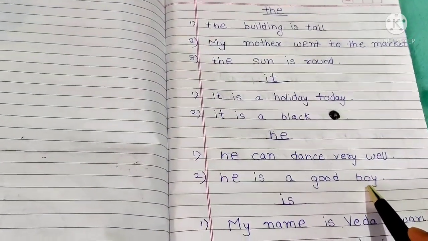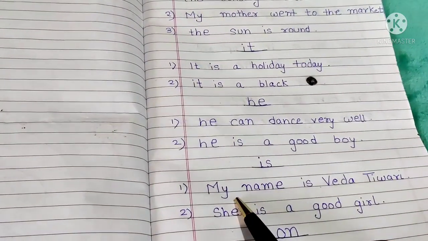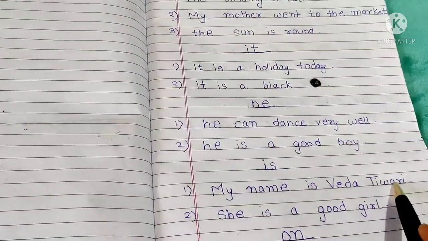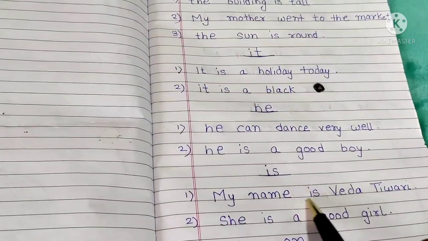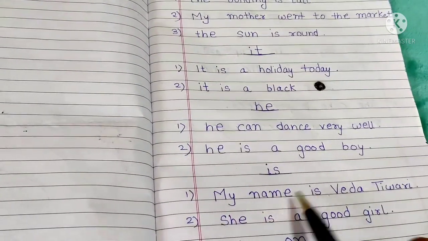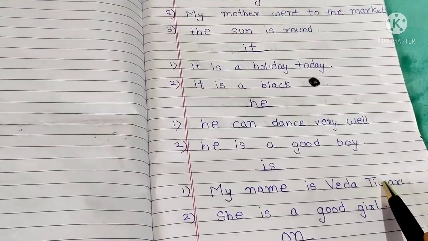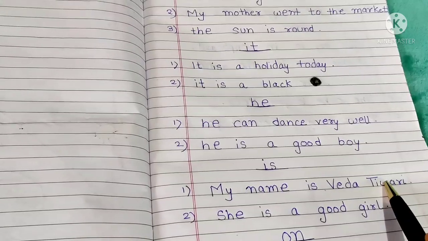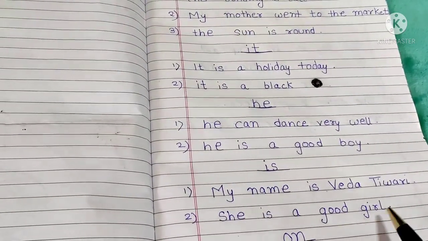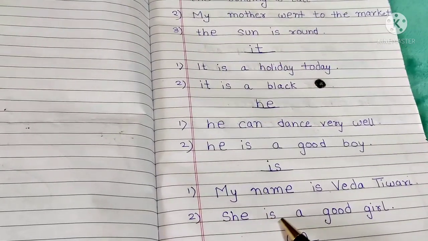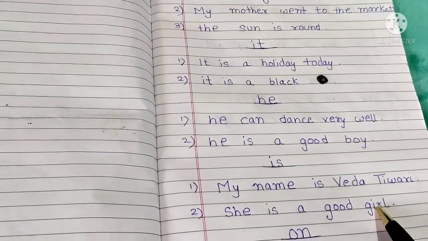Now let's check for the sight word is. Can you see is somewhere? Yes, it's here. My name is Veda Tiwari. Now check the second sentence. Can you see the sight word is anywhere? Yes, it's over here. She is a good girl.